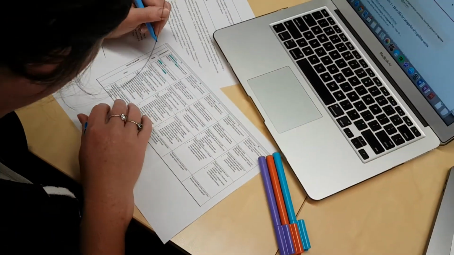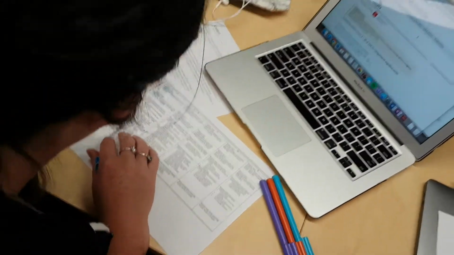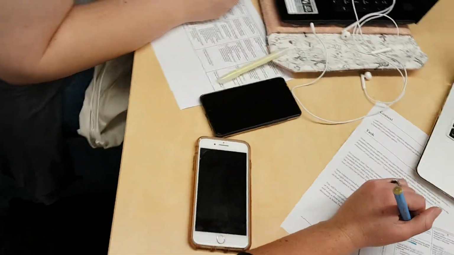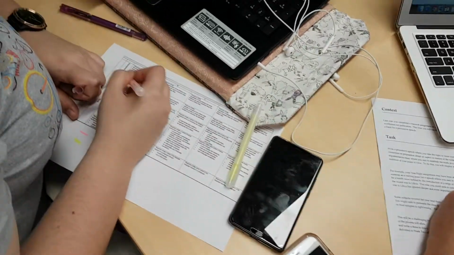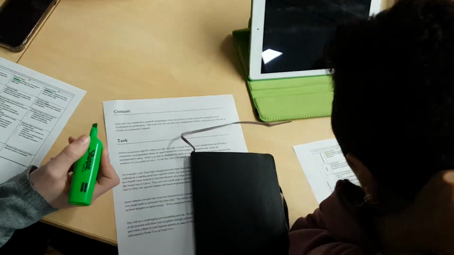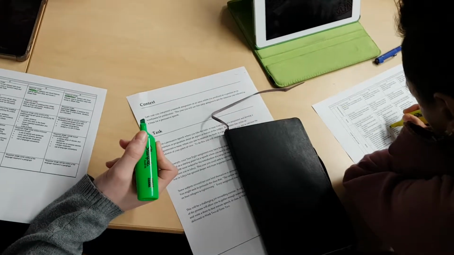Would you highlight explanation even though it's not a verb? Absolutely. Whether it's a noun or a verb, if the students are going to be demonstrating it, you're going to be marking according to whether they've done it or not.